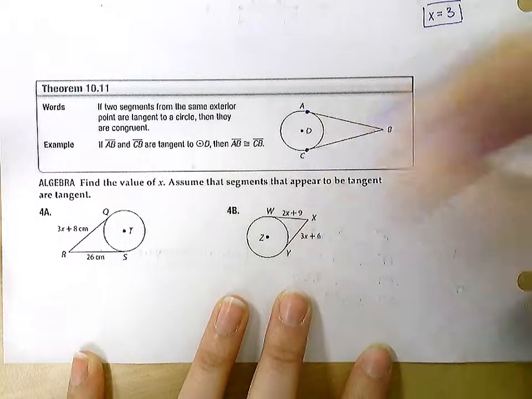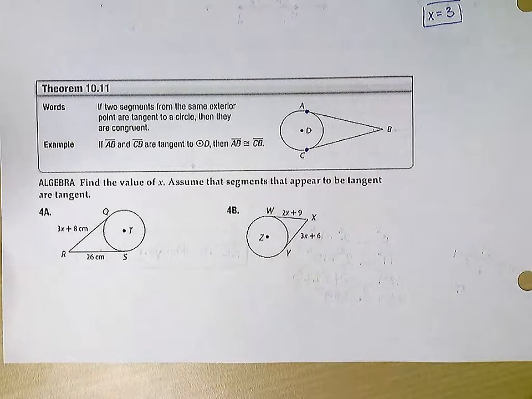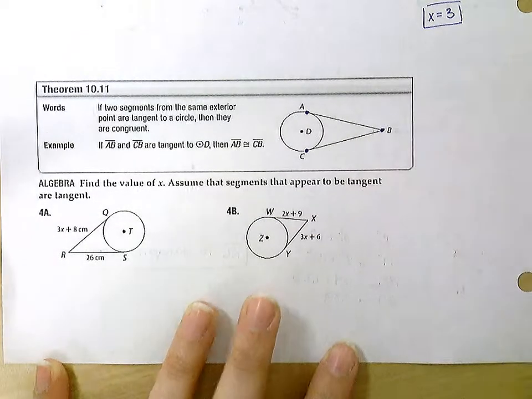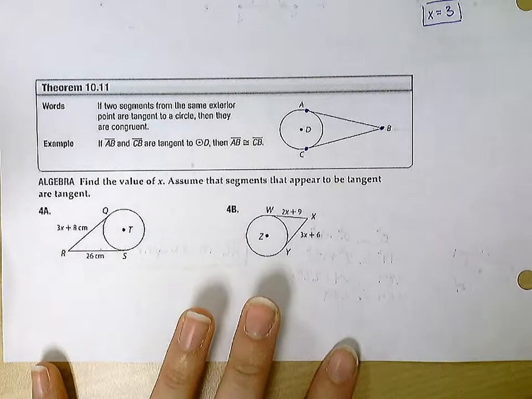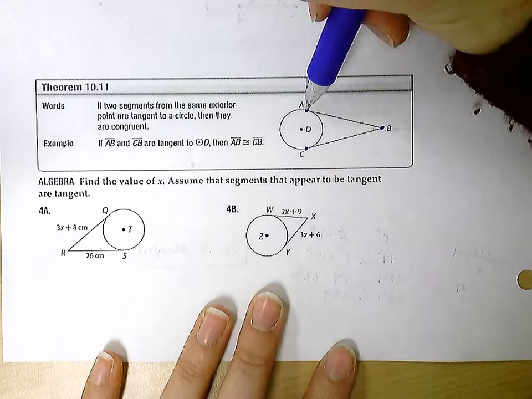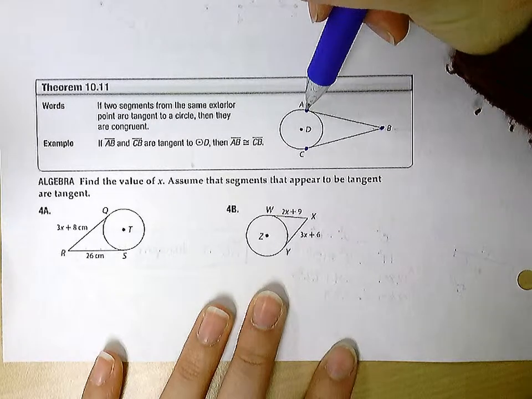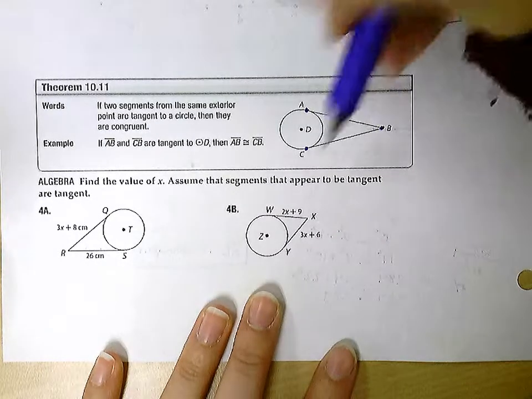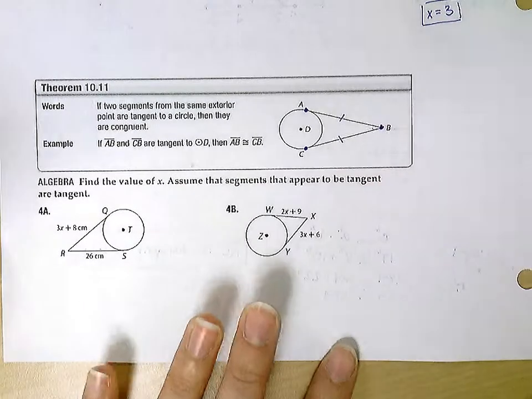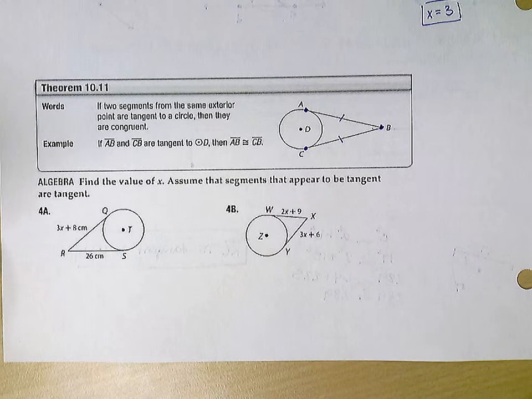Point C is a point of tangency. Both of those tangent segments intersect at one point B on the outside of that circle. So if you go from your point of tangency to that intersection, in both cases, those line segments are going to be congruent to each other.